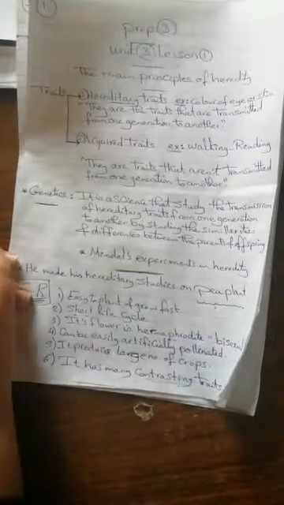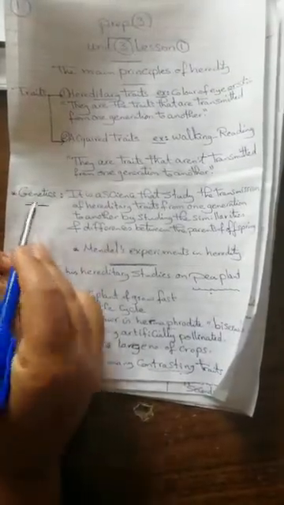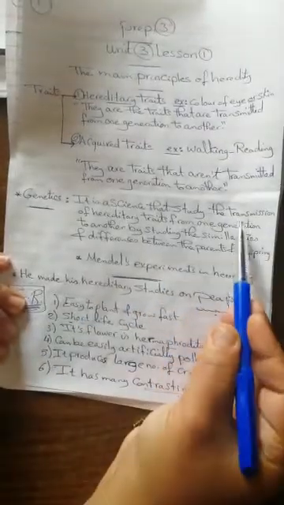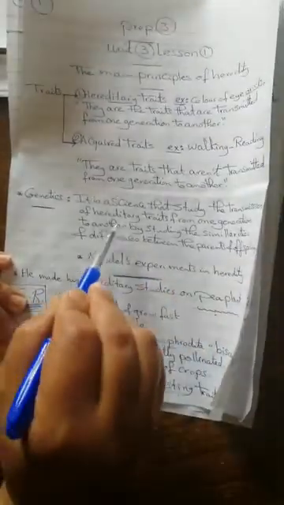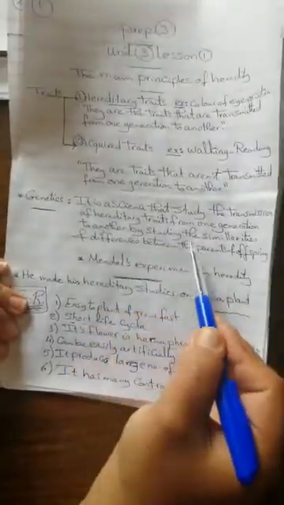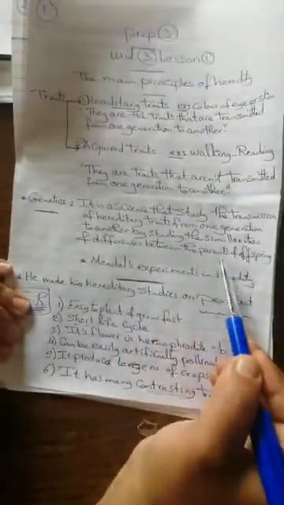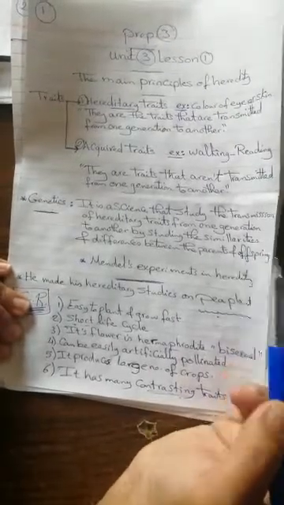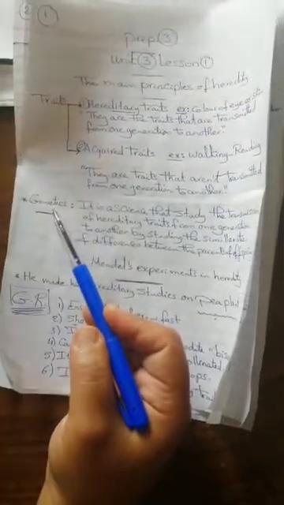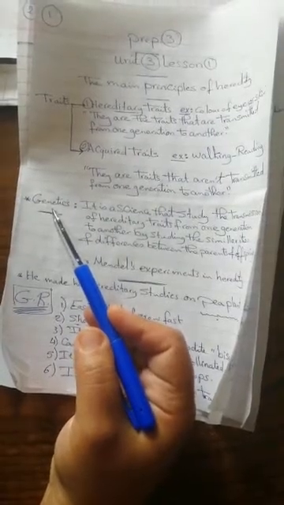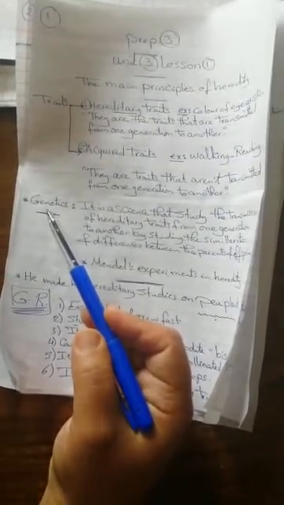First, we must know what's meant by genetics. Genetics is our lesson, the science related to our lesson. It's the science that studies the transmission of traits, especially hereditary traits, from one generation to another by studying the similarities and differences between the parents and their offspring. It means the science of studying the transmission of hereditary traits from the parent to their offspring is called genetics. It's a branch of biology which studies the transmission of traits and how the traits are similar or different from their parent to their offspring.